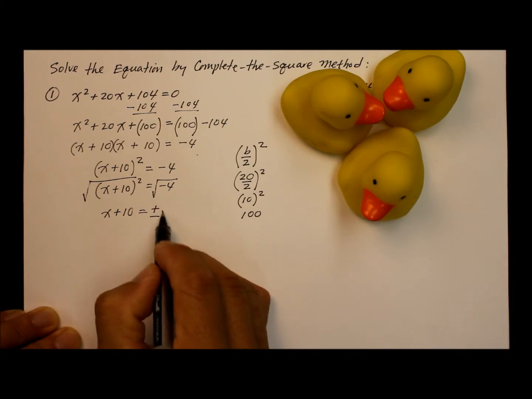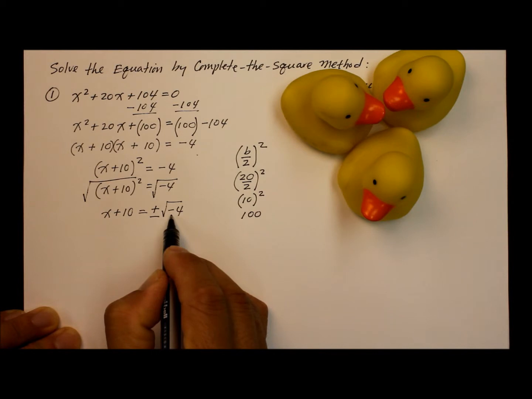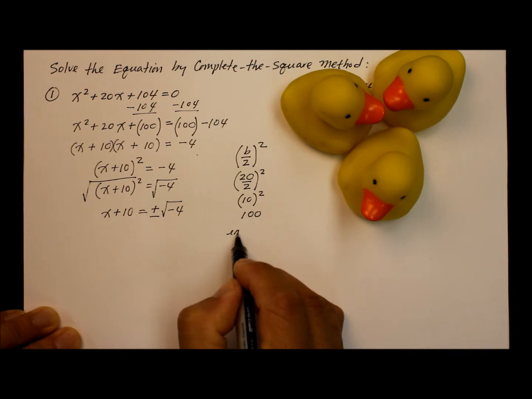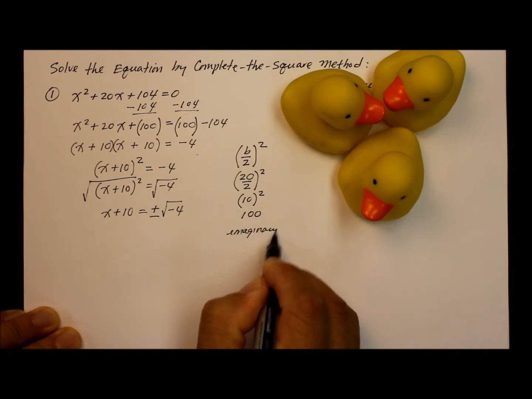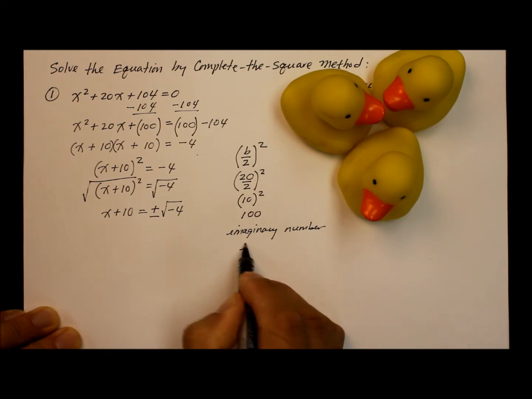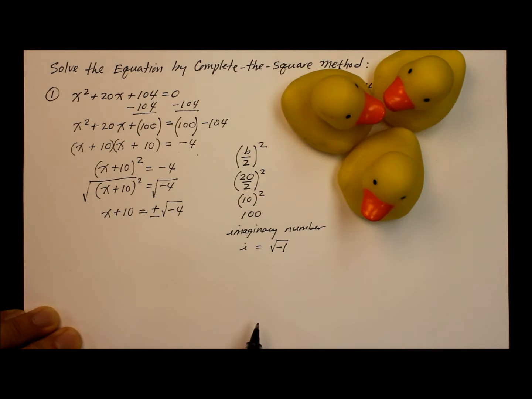Okay, now the square root of negative 4. Let's think about this for a second. We have a negative radicand. From the previous instructional video, we talked about imaginary numbers, where we defined the letter i as being the square root of negative 1.